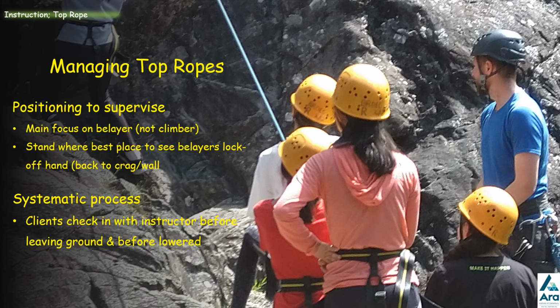And some final points about managing top ropes as an instructor. Thinking about where you position yourself to supervise is really key. You can see this instructor here has positioned themselves so that they can see the lock-off hand of the belayer. That should be your primary focus. Quite often the focus tends to be on the climber. Everyone's eyes are up looking at the climber, but as an instructor your eyes should be down looking at the belayer, especially the lock-off hand. So make sure you position yourself for that.